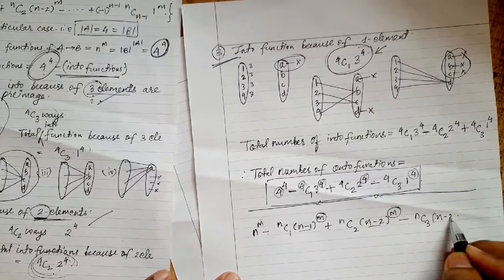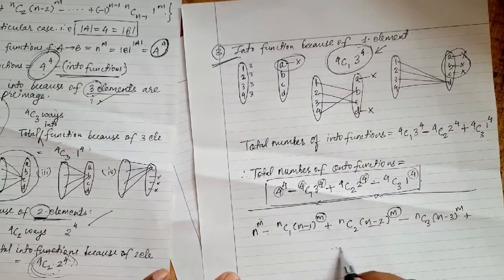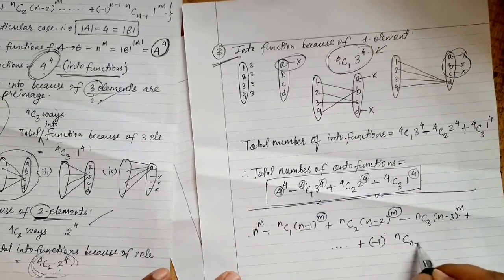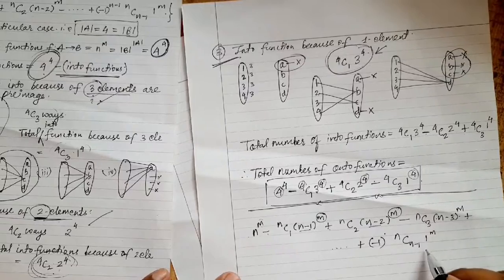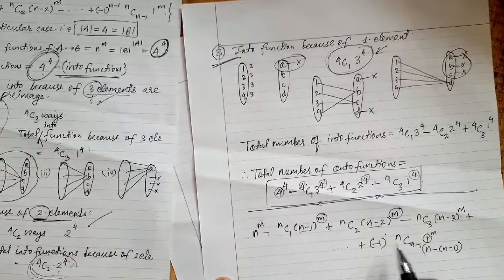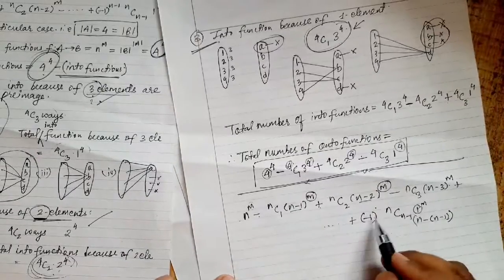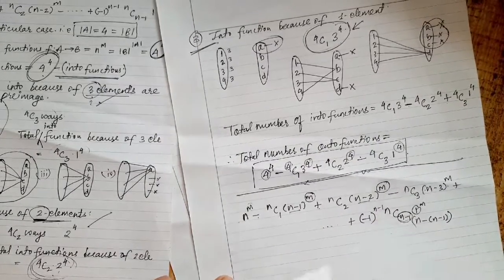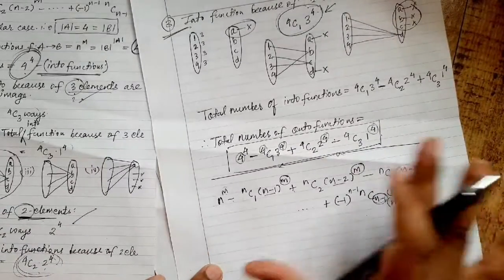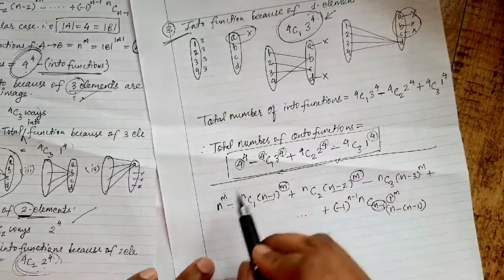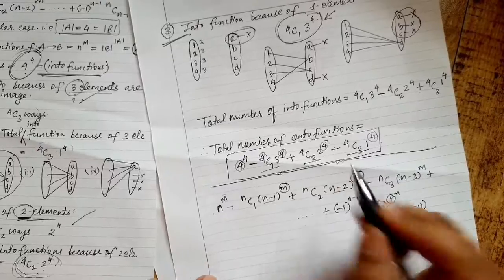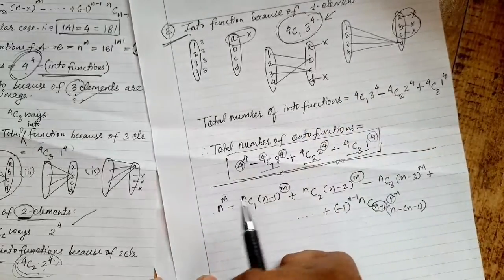So this continues up to plus minus nC3 (n minus 3) raised to m, and goes up to minus 1 raised to n minus 1 with alternate sign, nC(n minus 1) and 1 raised to m. How is this 1 coming? From n minus 1. And the alternate sign is taken care of by this power of minus 1. This is purely an example of the inclusion and exclusion principle. Here we have excluded, again we have included, and then again we have excluded. So this is all about how to find the number of onto functions. Thank you.